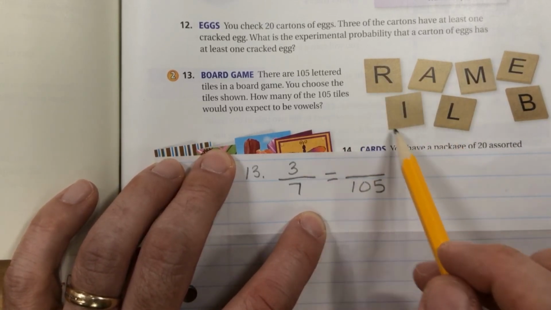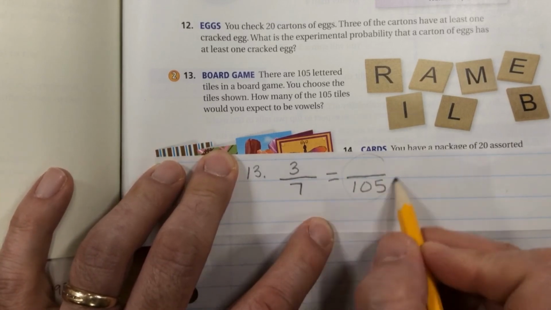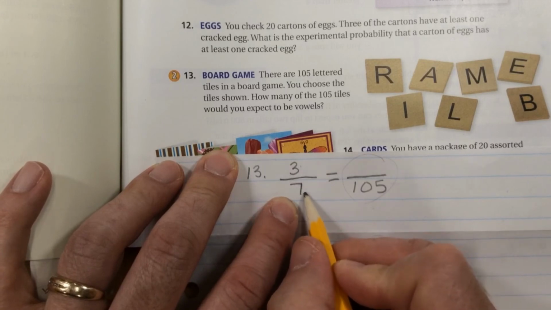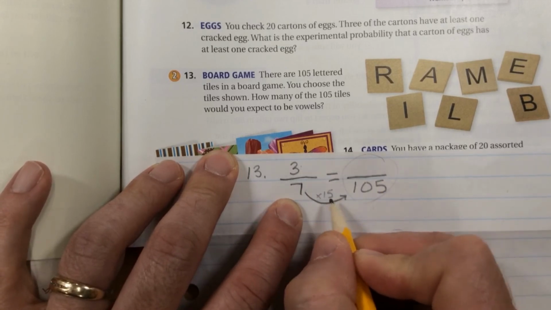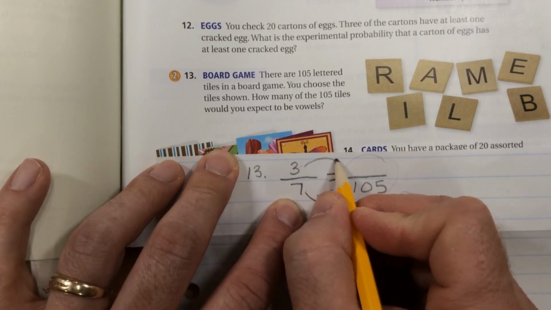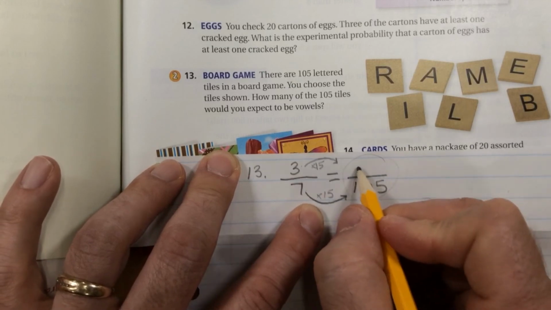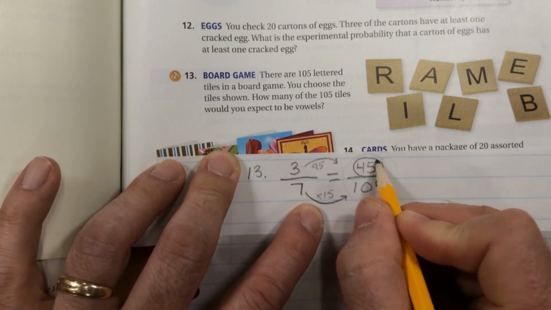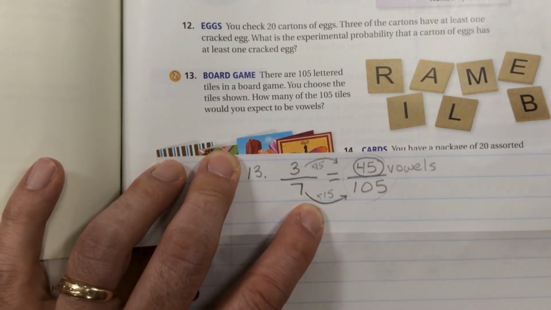But using the data we have, if we're going to extrapolate this or use it to show us a bigger amount, we would take our 3 out of 7 and multiply the bottom by 15 to get 105. Multiply the top by 15. 3 times 15 is 45. We would expect 45 vowels out of the 105.